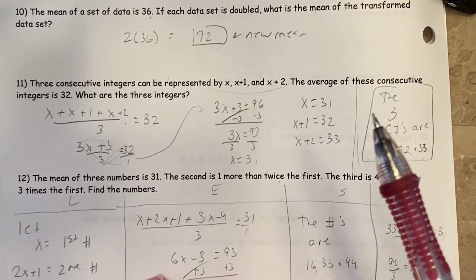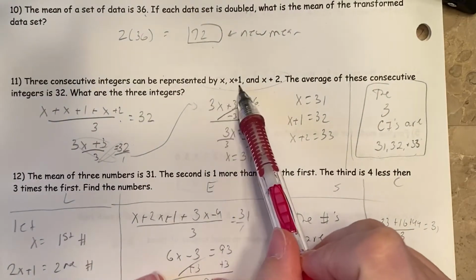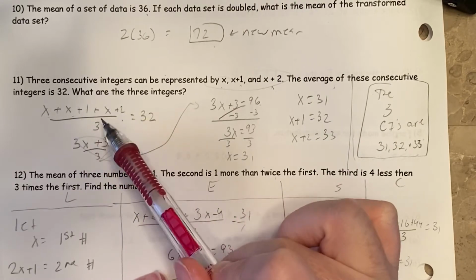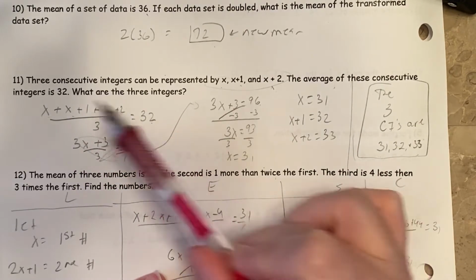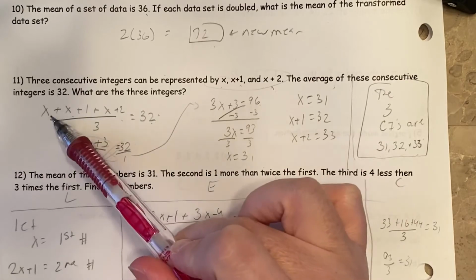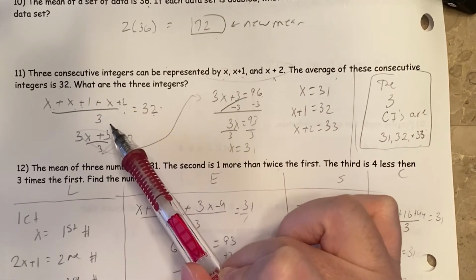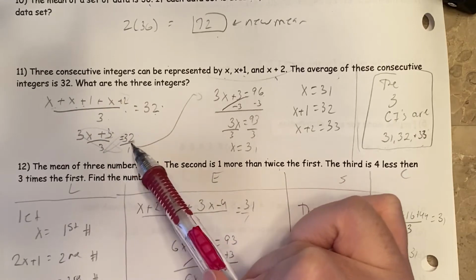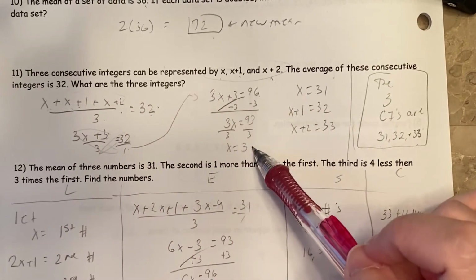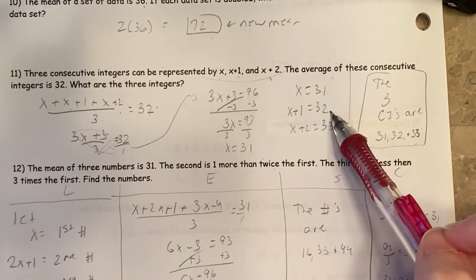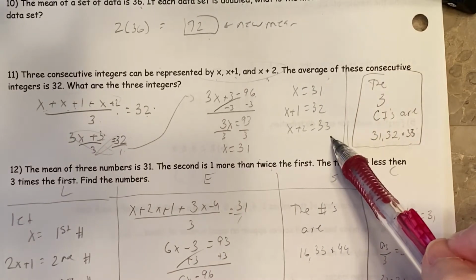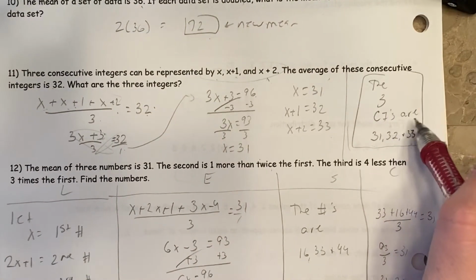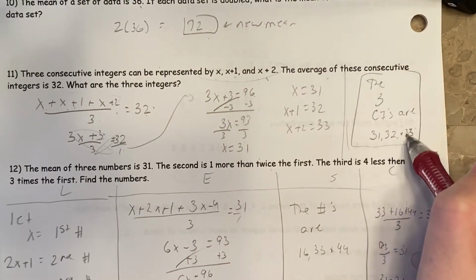Okay, 11, 3 consecutive integers. So x, x plus 1, x plus 2, and you want the average. So again, average means to add them up, divide by how many you have, and set it equal to the actual average. So add up x, x plus 1, and x plus 2, divided by 3. So you start by combining your like terms, put this over 1, cross multiply, and you get 31. So x is 31, x plus 1 is 32, x plus 2 is 33. The three integers whose average is 32 are 31, 32, and 33.